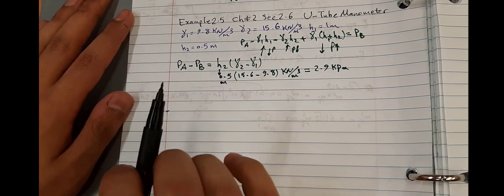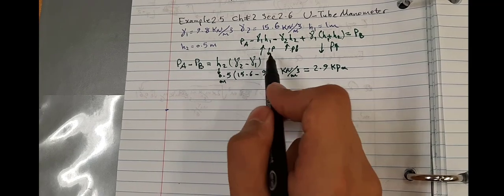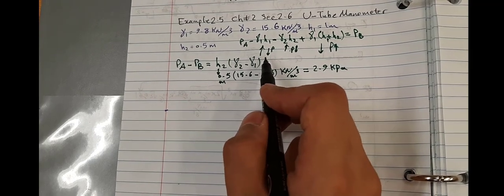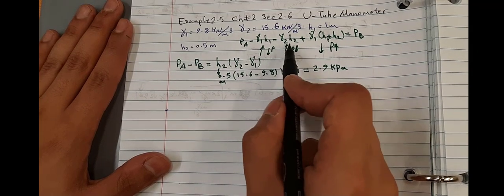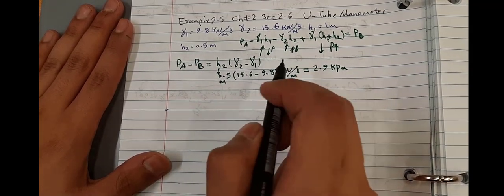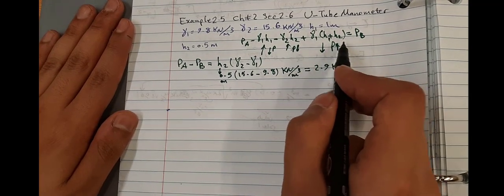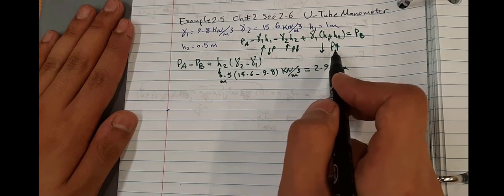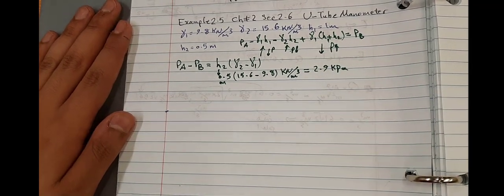Guys, in these kinds of questions, pay attention: when you go upward, the pressure decreases. At section 2, you are also going upward, the pressure decreases. On the other side, when you're heading to point B, you're going down, the pressure increases. Pay attention to these points.